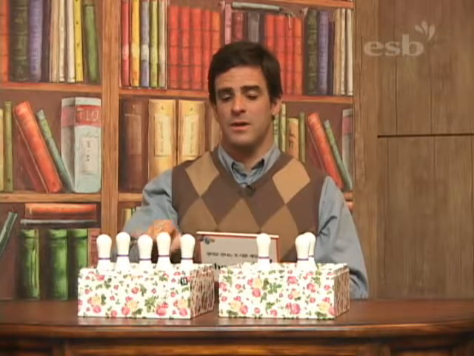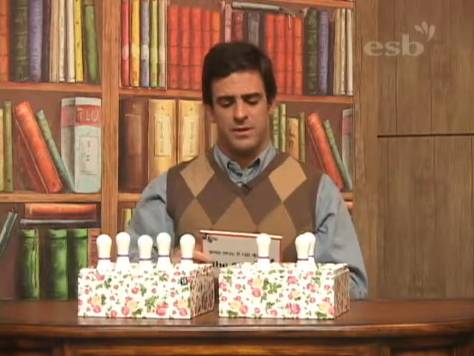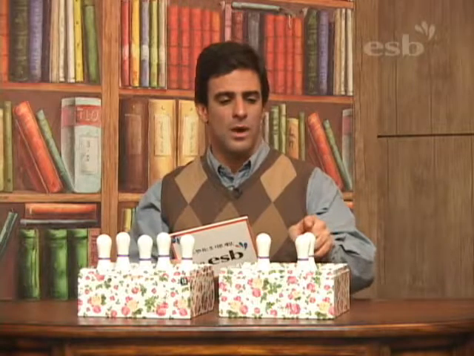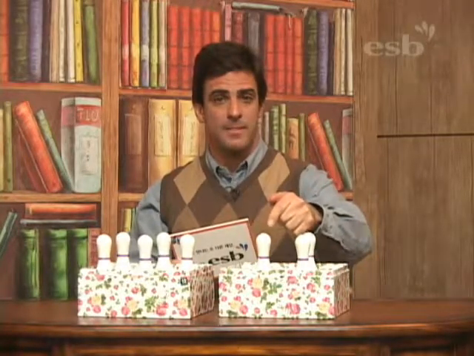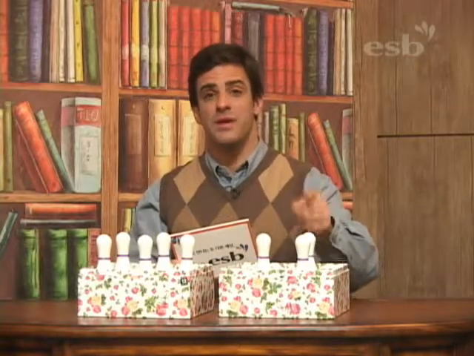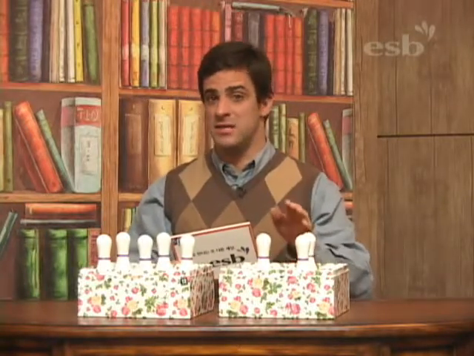There are 5 bowling pins in this box. What about this box? 1, 2, 3. There are 3 bowling pins in this box.